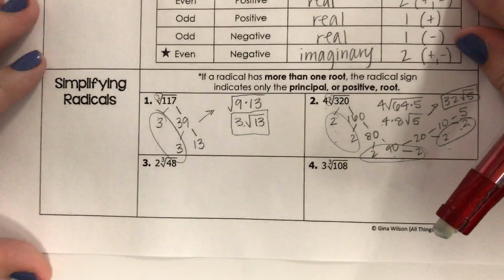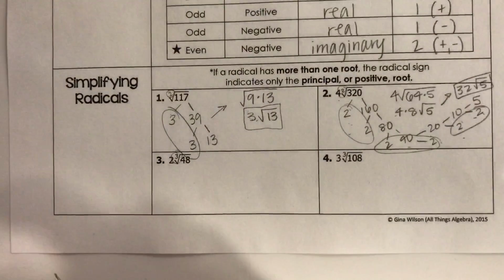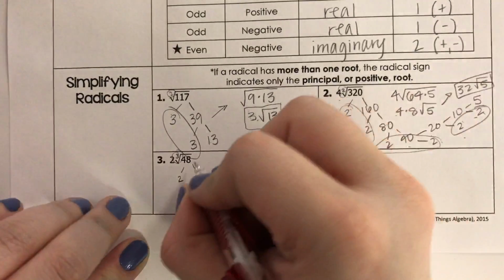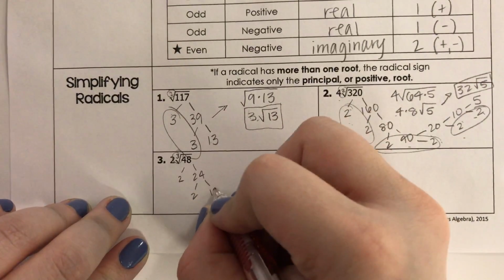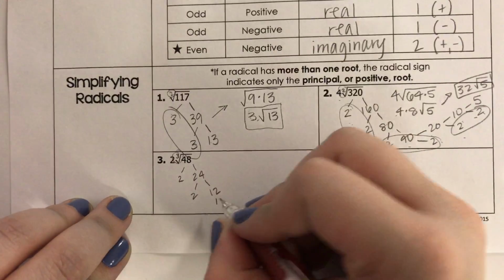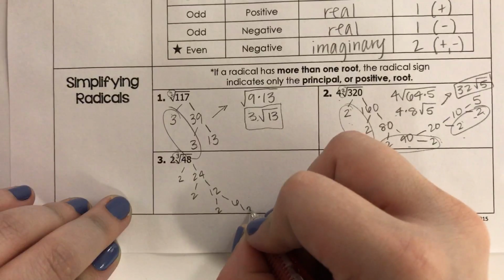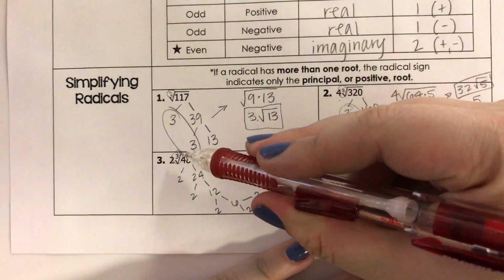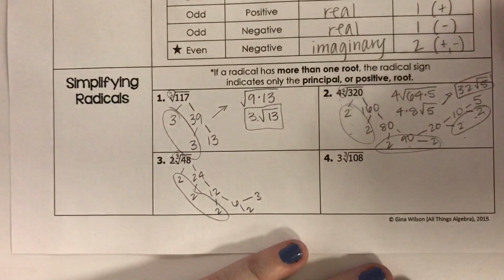Okay, so I'll do another one so you can see. This time we're looking for groups of 3. Okay, 48 is an even number, so I'm going to divide by 2 and I get 24. Another even, 12. I'm going to divide by 2 again and get 6. Divide by 2 again. Now I have all prime numbers. This time I'm looking for groups of 3. And there's only one group of 3.